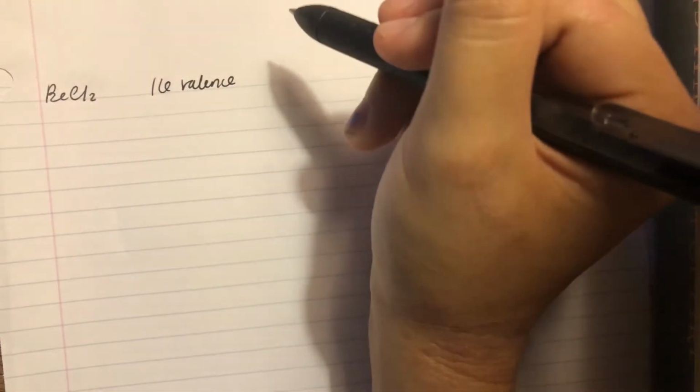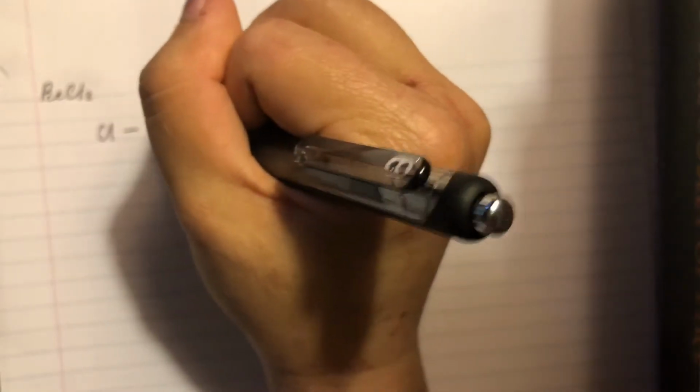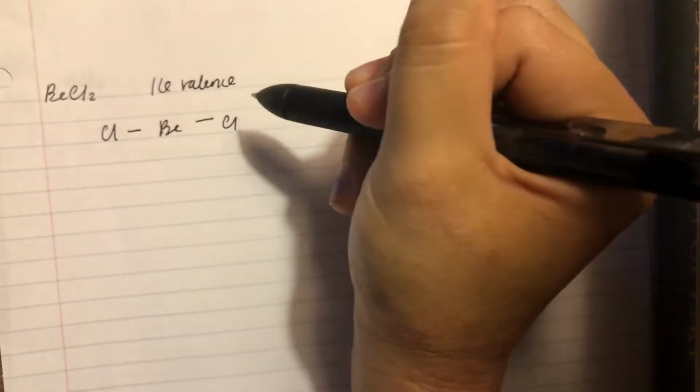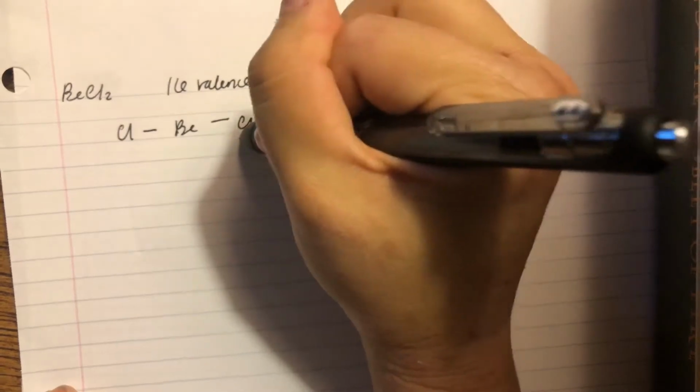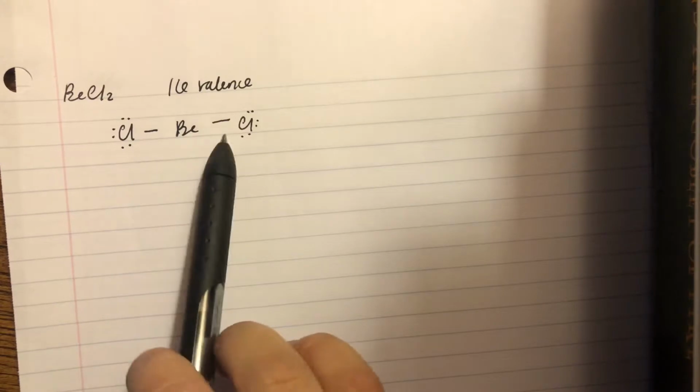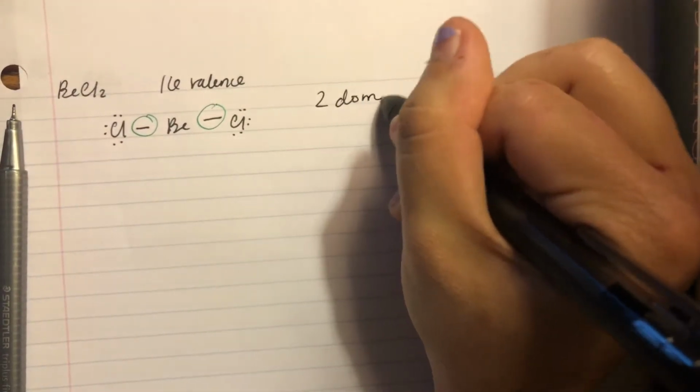Next, we have BeCl2. BeCl2 has 16 valence electrons. Here we're going to start with the Lewis structure, filling in octets on the outside atoms first, and then counting to make sure. And that makes 16 electrons in total, 2, 4, 6, 8, 10, 12, 14, 16. And we're going to count the domains around the center atom. So we have 2 domains, which makes this linear.